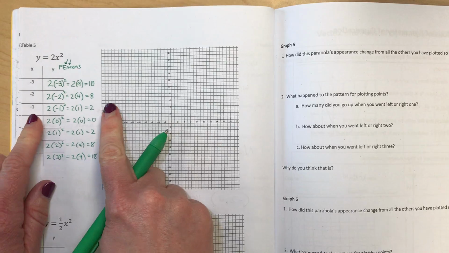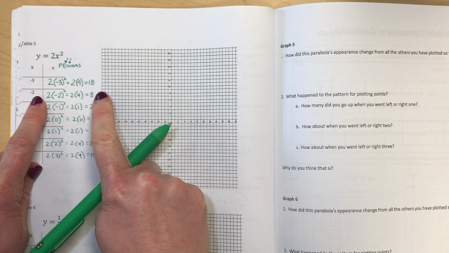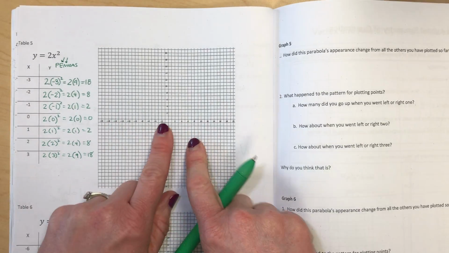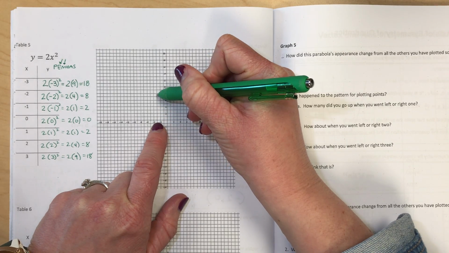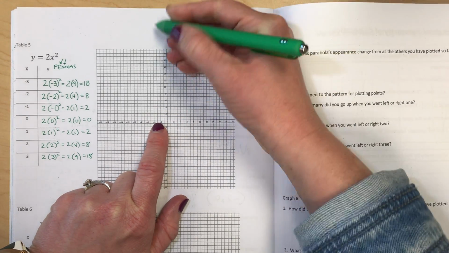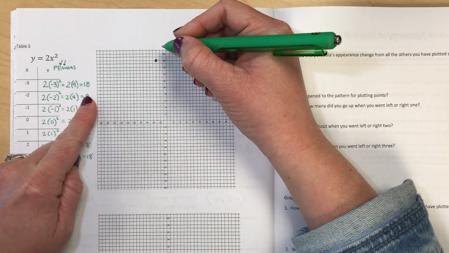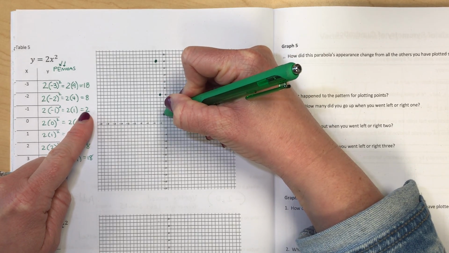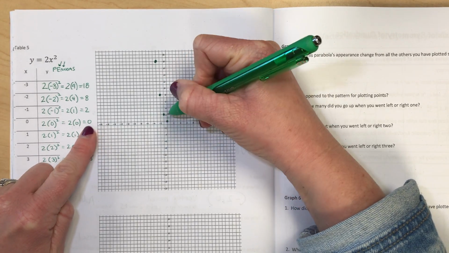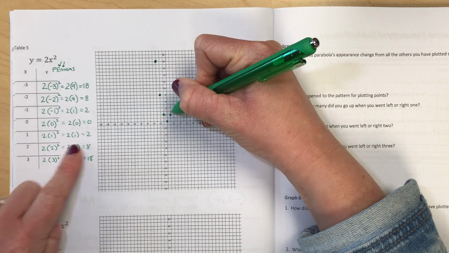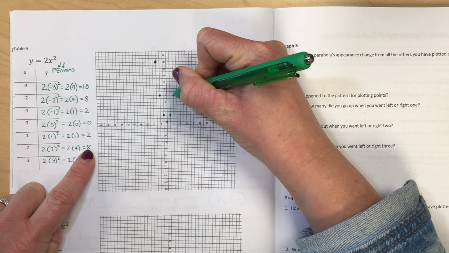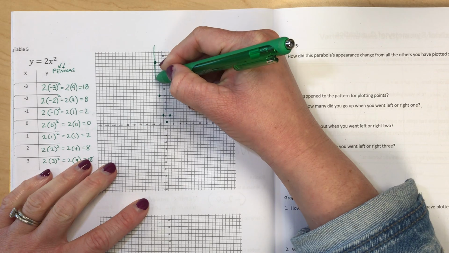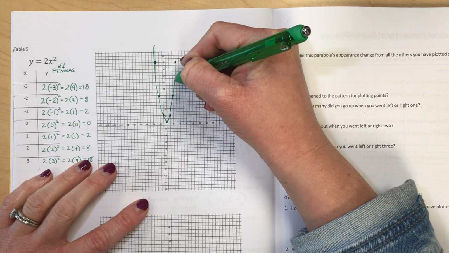Okay, and now what we're going to do is plot these points. -3, 18, -2, 8, -1, 2. So this is my x and this is my y. So -3 up 18. And -2 up 8. And -1 up 2. 0, 0. 1 goes to 2, 2 goes to 8, and 3 goes to 18. So here is my picture now.